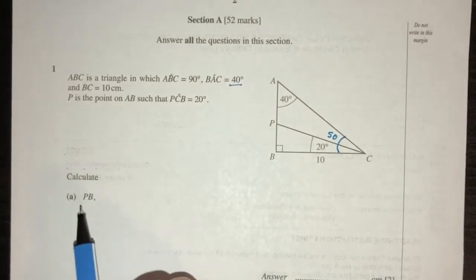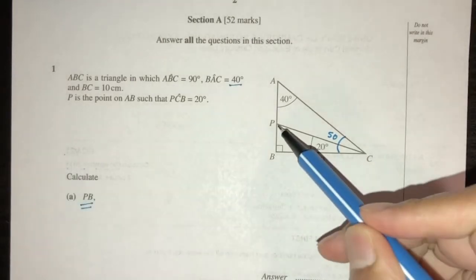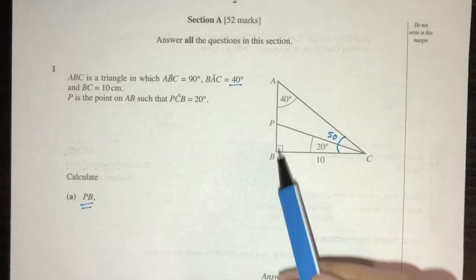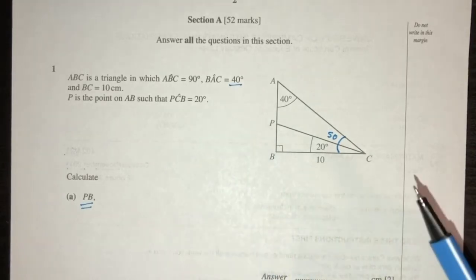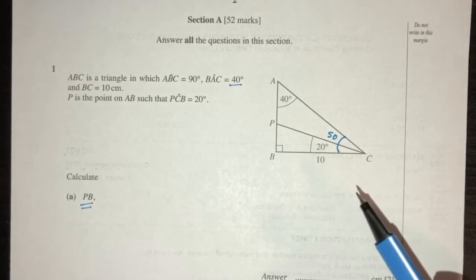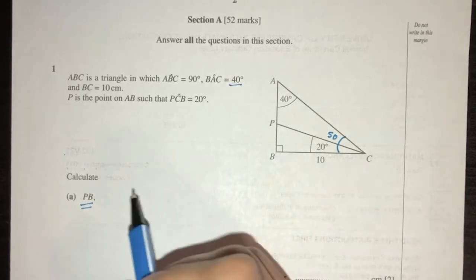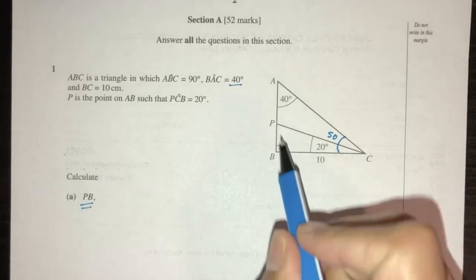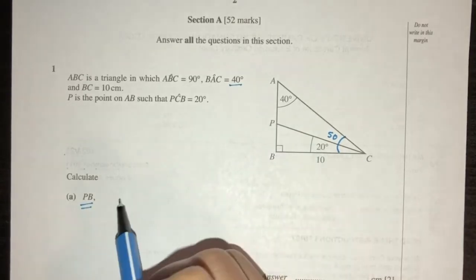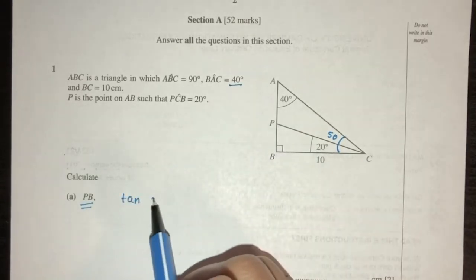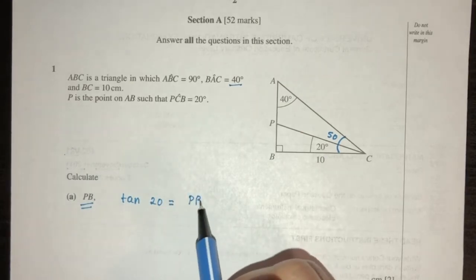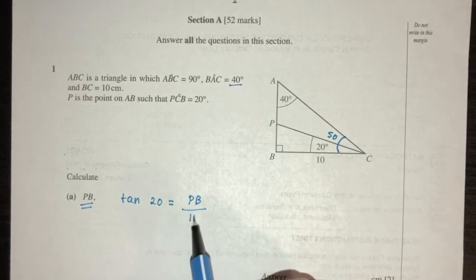Now next step is part 1 to find PB. PB is this side. Now if you observe, we have triangle PBC is a right angle triangle. We can use SOHCAHTOA to find PB. So here we have your adjacent side and here we have your opposite side, so we have to use tan. Tan of 20 is equal to PB over 10.